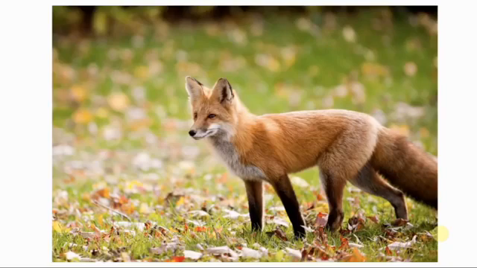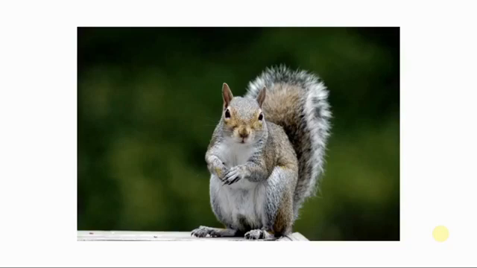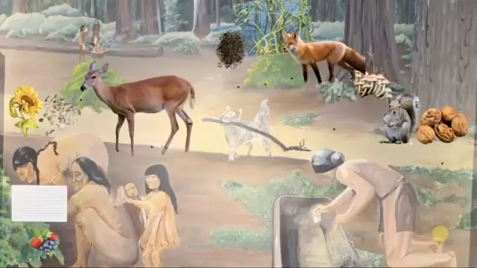Foxes. So all of these animals are available for food. They are hunted or trapped, and foxes are one of them. We'll add the fox into our landscape there. There are also squirrels. This is a little gray squirrel. We'll add the gray squirrel to our landscape too.